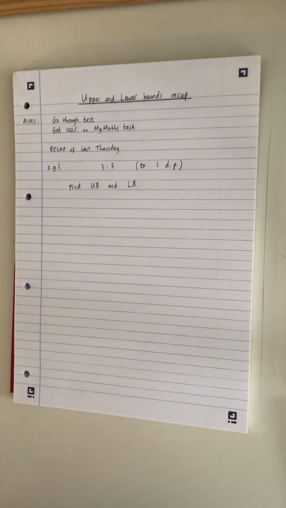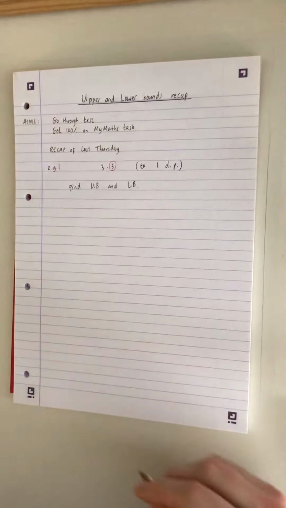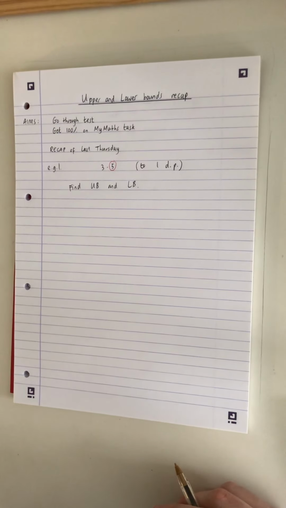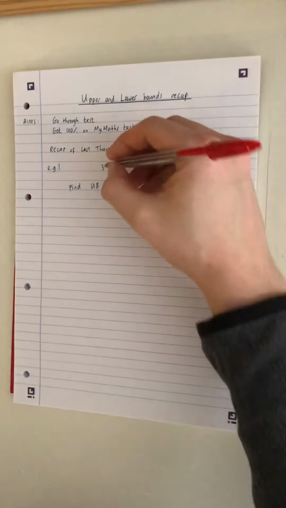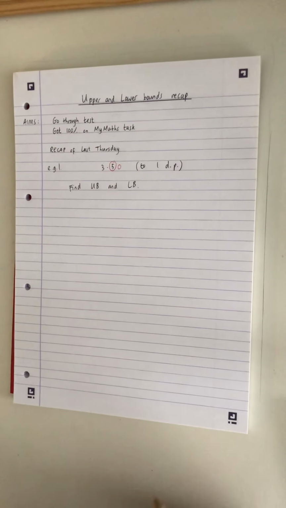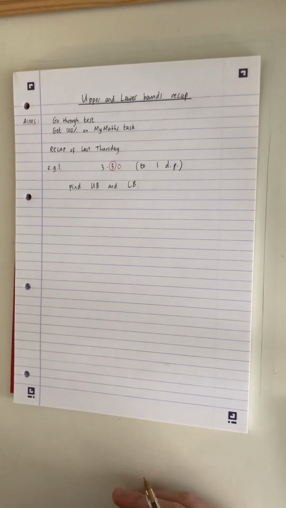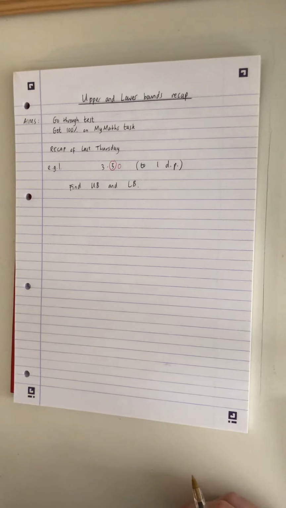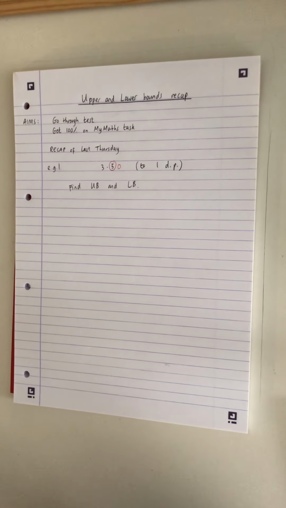Now rounding, when it comes to 1 decimal place, you would focus on the first decimal place, which is the 5, and you would always look at the number next door and decide whether you round up or leave it as it is. And the number next door is a 0 in this case. But you want to find the lowest possible number that would round up to 3.5 and the highest possible number that would round up or round down to 3.5. Now, the rules of rounding in this case would be: 5 or more rounds up, less than 5 stays as it is. And you make use of that. 5 or more rounds up, less than 5 rounds down.